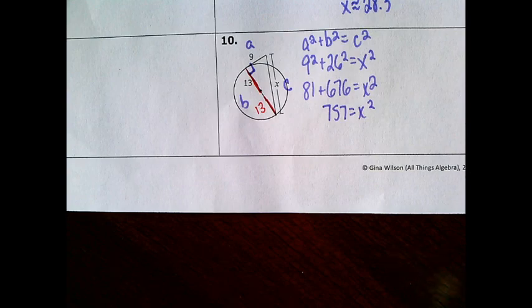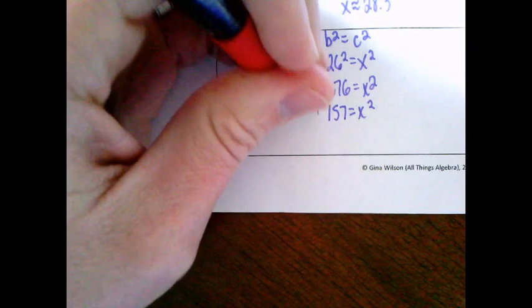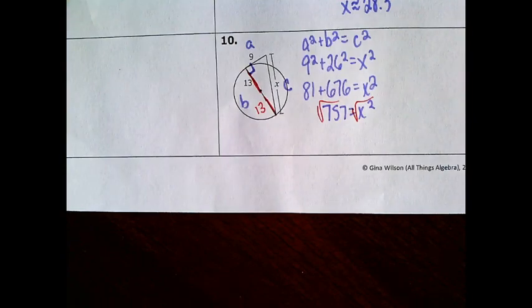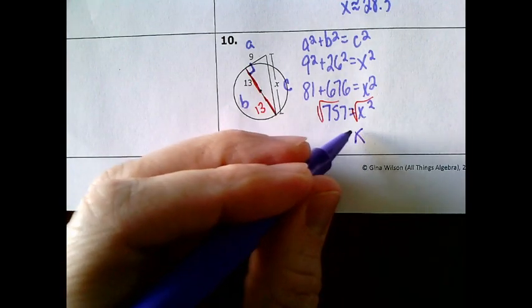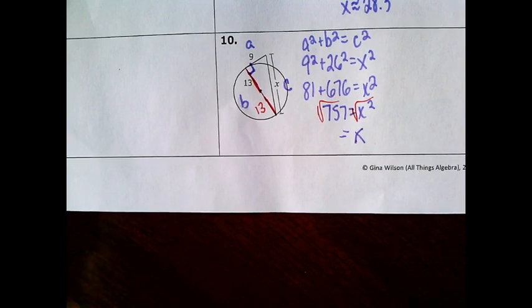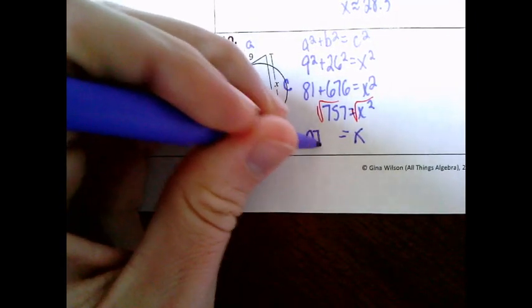I don't want x squared, I want x. Square root it. And x is 27.5, approximately. All right, moving right along. Number 12.